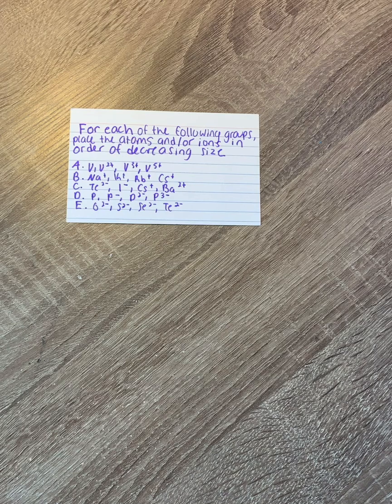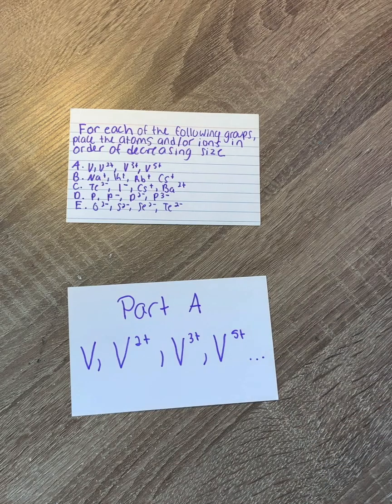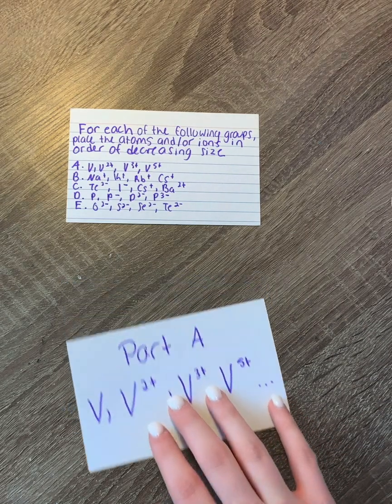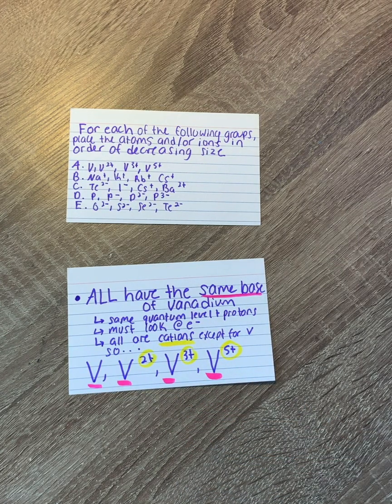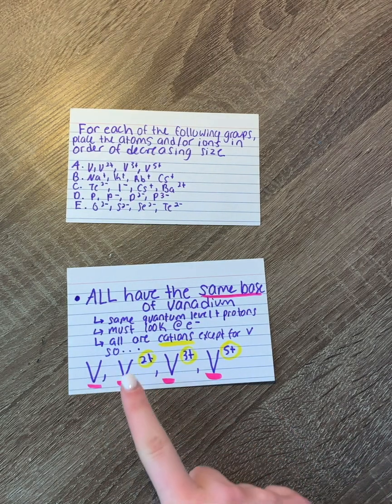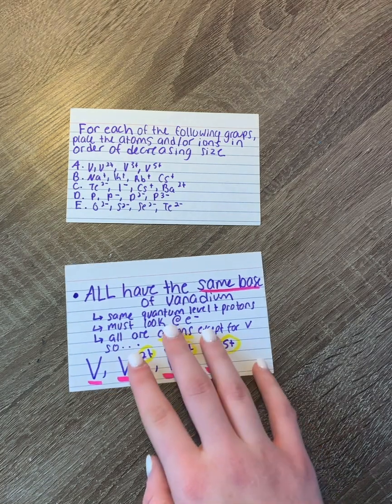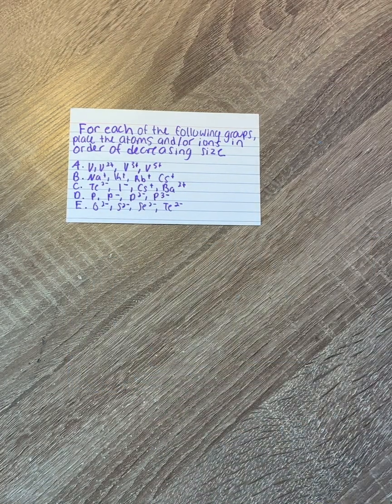atomic size. Part A gives us V, V2+, V3+, and V5+. Without even looking at the periodic table, we know that these ions and atoms will all have the same quantum level and protons because vanadium is at the base of each of them. We must now look at the number of electrons in order to determine the order for these ions from greatest to least. Since all of these are cations except for V, we can determine that atomic V is the largest, so it is not losing any electrons like its counterparts. We can count down from there, giving us a solution of V, V2+, V3+, and V5+.